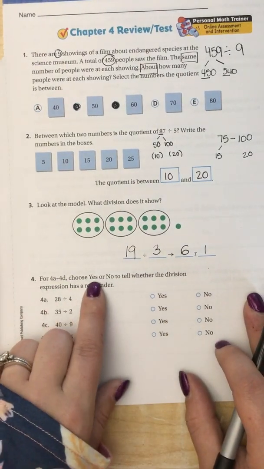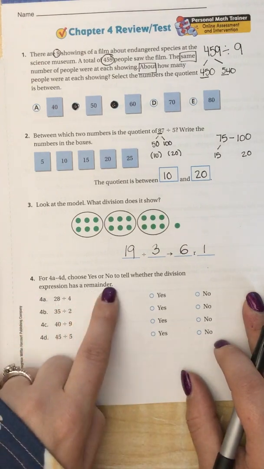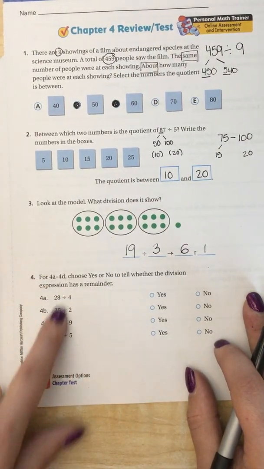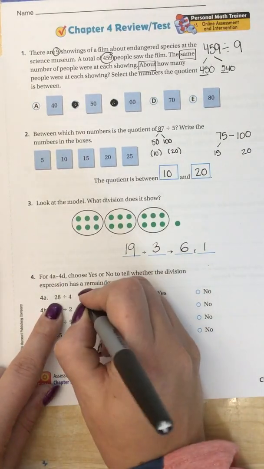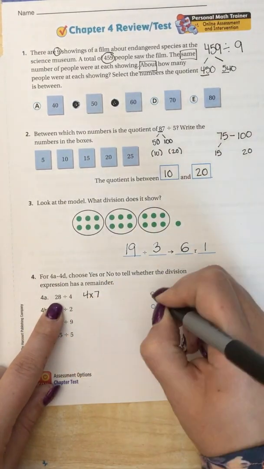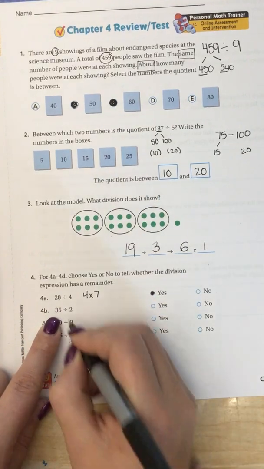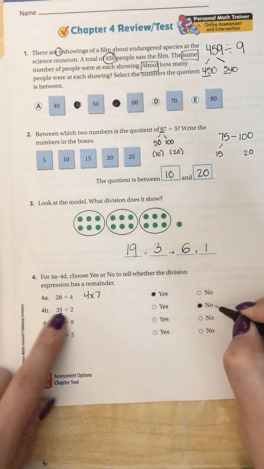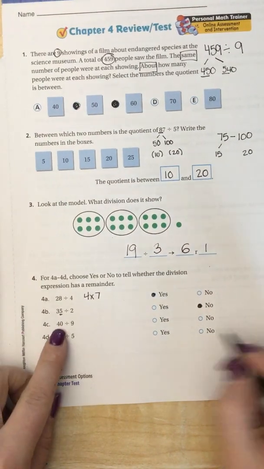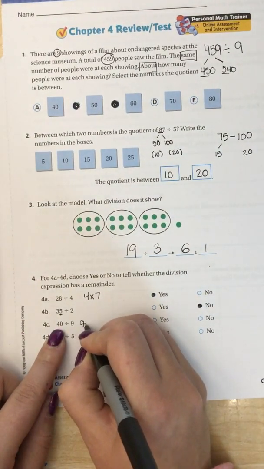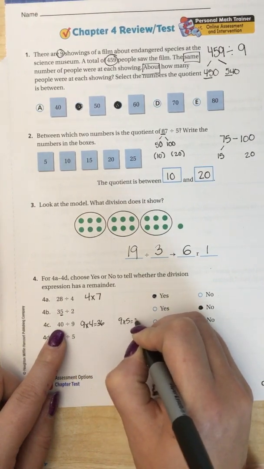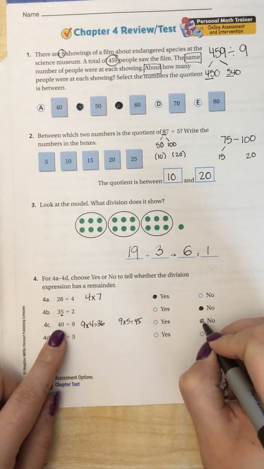All right, for the next one, choose whether or not the division expression has a remainder. So we're looking at, does the divisor go into the dividend evenly? Well, I know that 4 times 7 is 28, so that does work. This is an odd number, so no, that will not work. Anything that's divisible by 2 should be even. I know that 9 times 4 is 36 and 9 times 5 is 45. So this one will have a remainder.